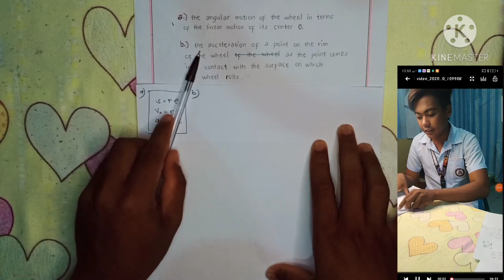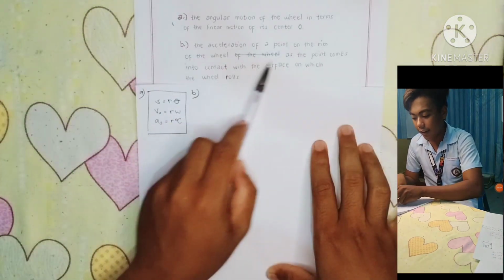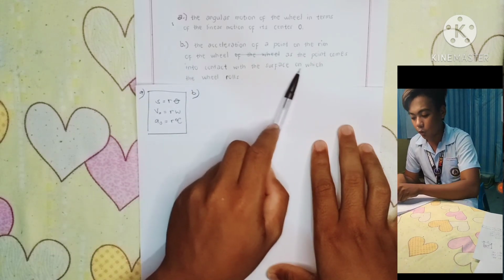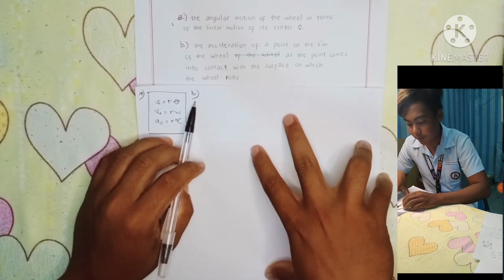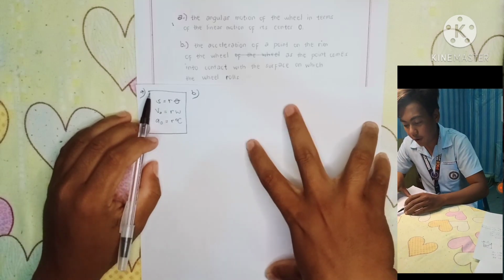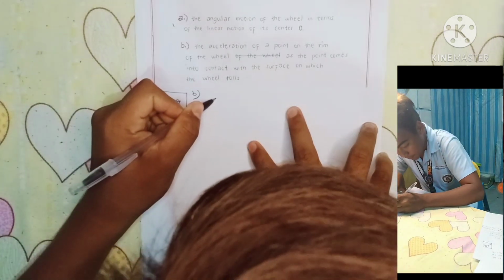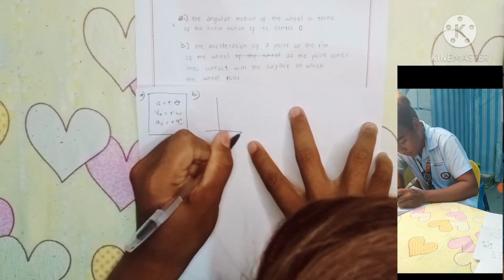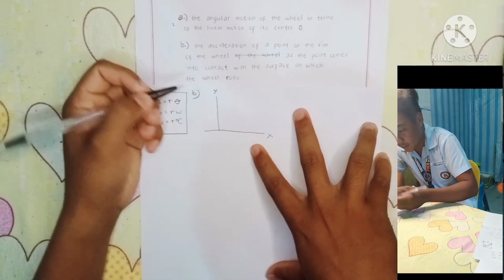And the letter B, the acceleration of the point on the rim of the wheel as the point comes into contact with the surface on which the wheel rolls. So, in this problem from letter B, magdo-drawing ako para mas madali nating masagot. So, ito yung X and Y axis.